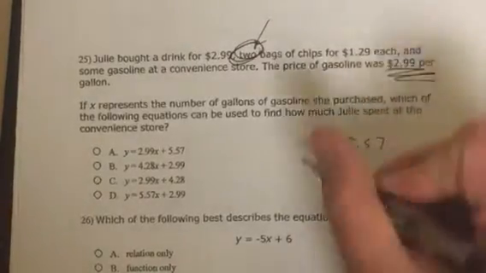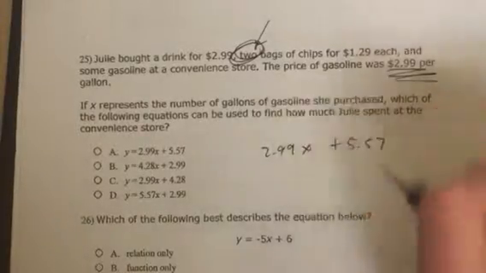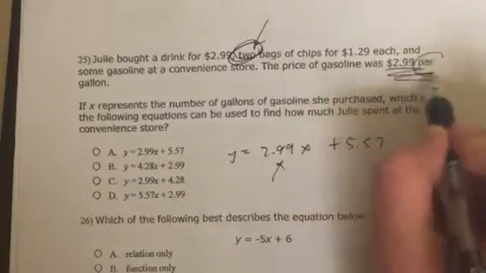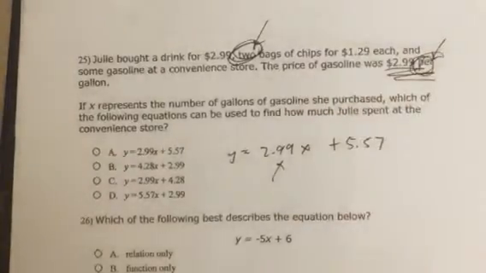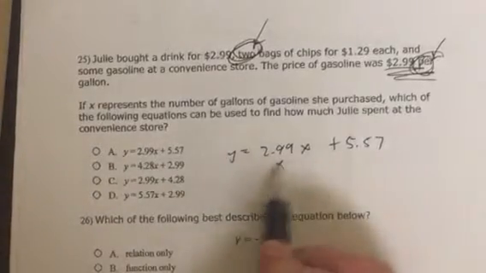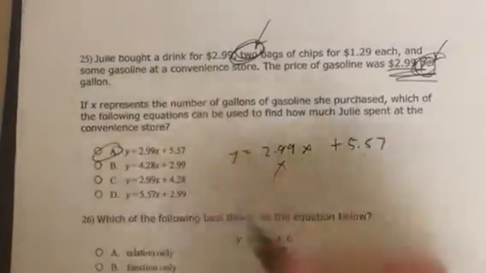Plus, you're also buying gasoline at $2.99 per gallon. So we'll call that X. So Y equals. This is the rate of change. This word right here is the key. That's telling you it's the rate of change per 1 gallon. So that's the slope. That's where that comes in, and that's where you start. So the answer to this particular question is A.